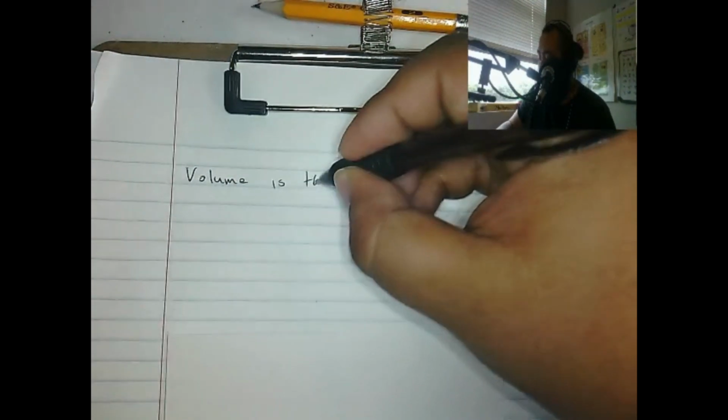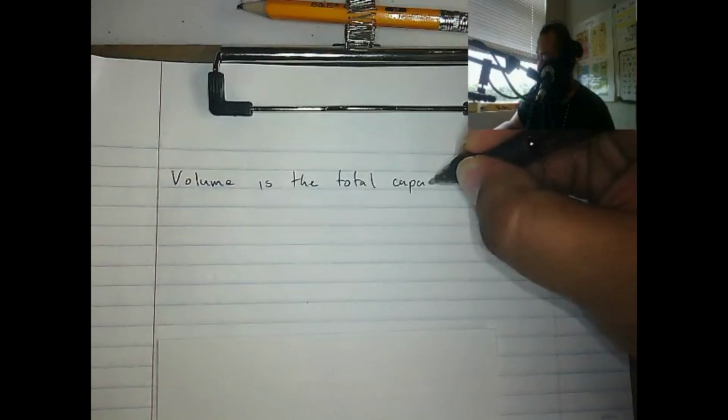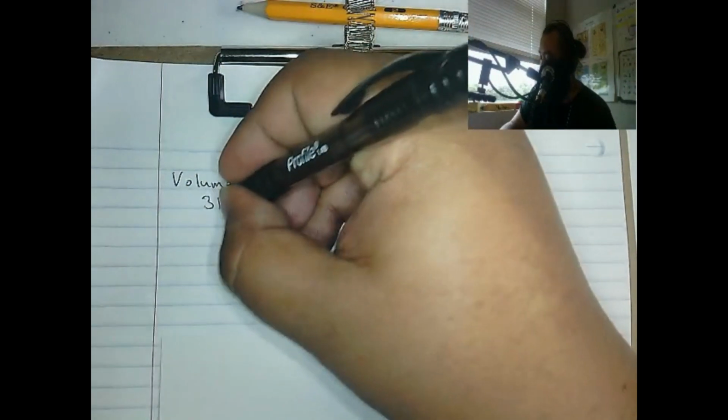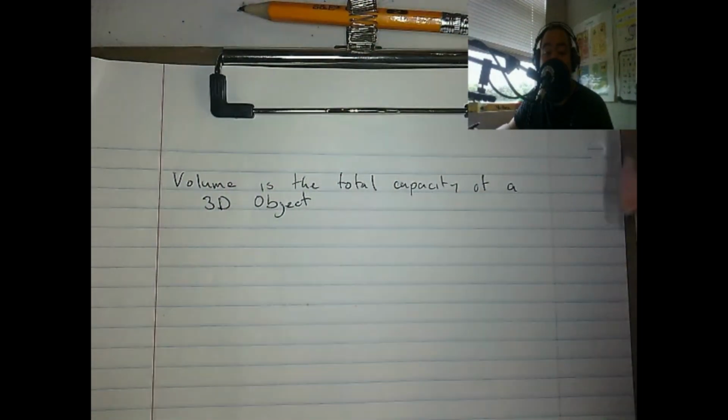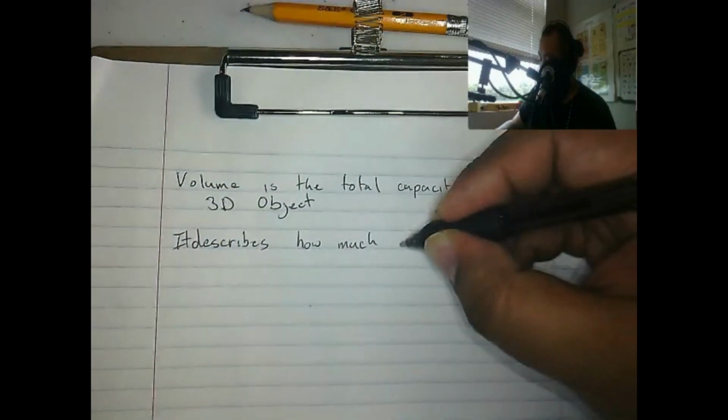And in today's lesson, we're going to be learning how to find the volume of a rectangular prism. So, first thing I want to remember is volume is the total capacity of a 3D object. That means it describes how much space the object takes up.